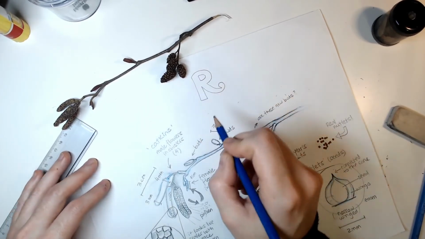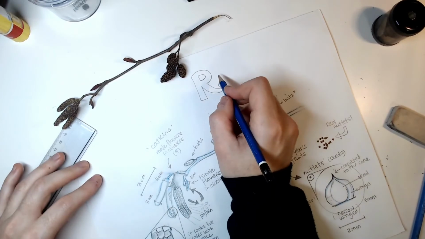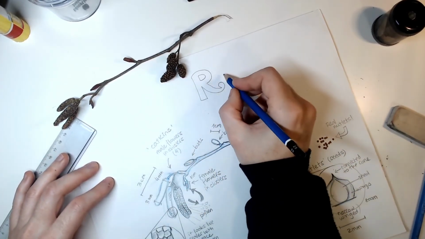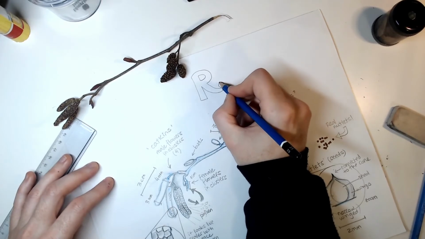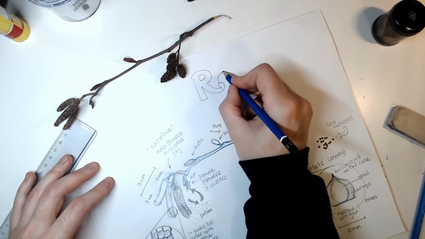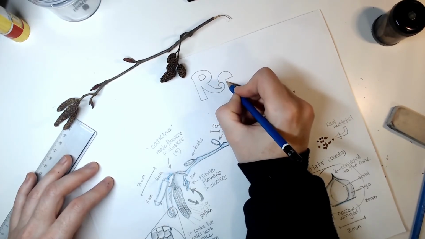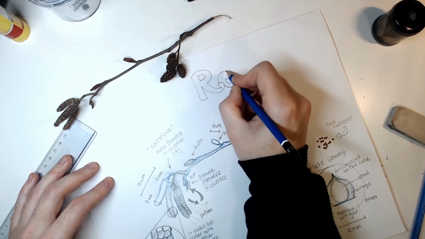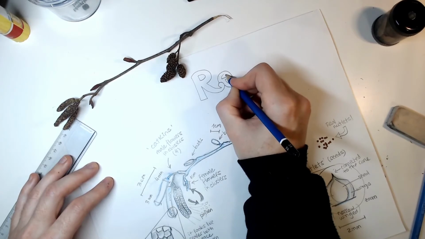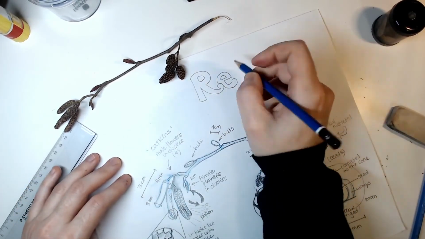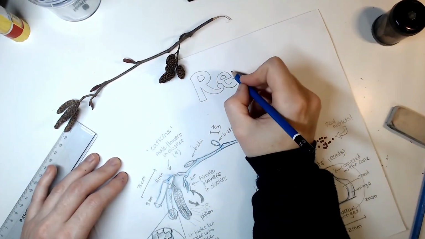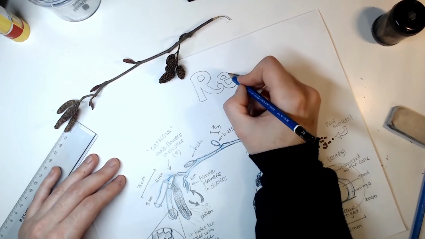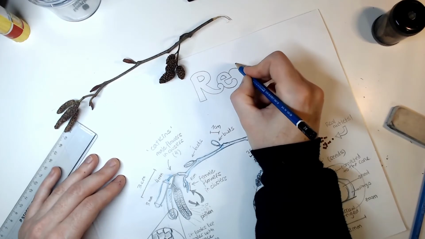We said that the wood was used, right, for carvings and for smoking fish. Guess what? The bark is also very useful. The bark was used as medicine because it had some antibiotic properties.